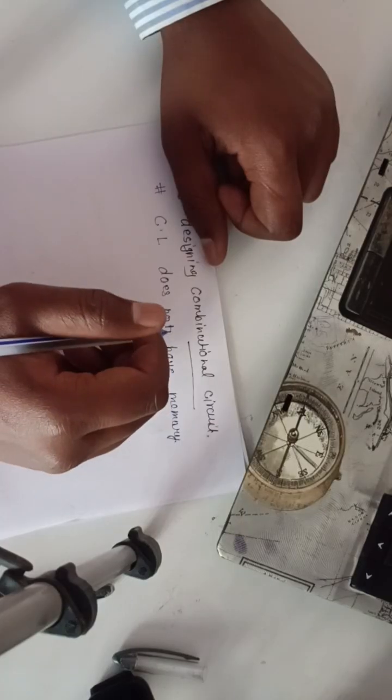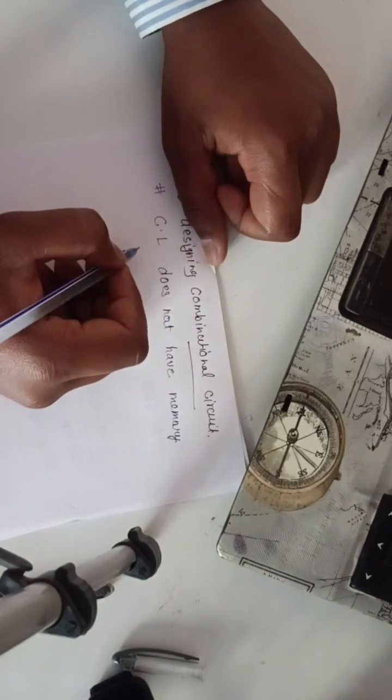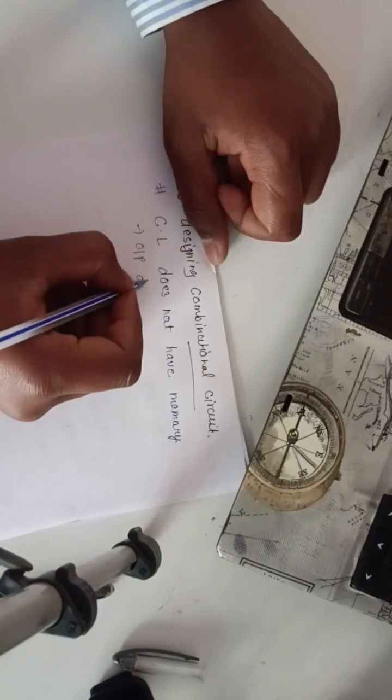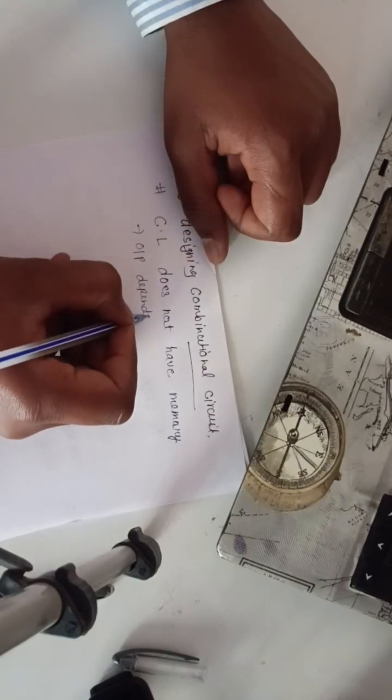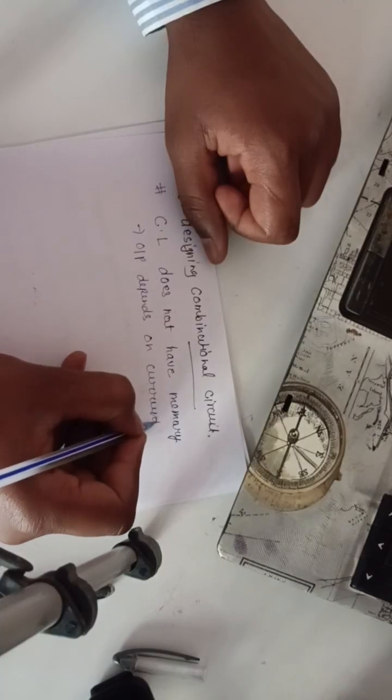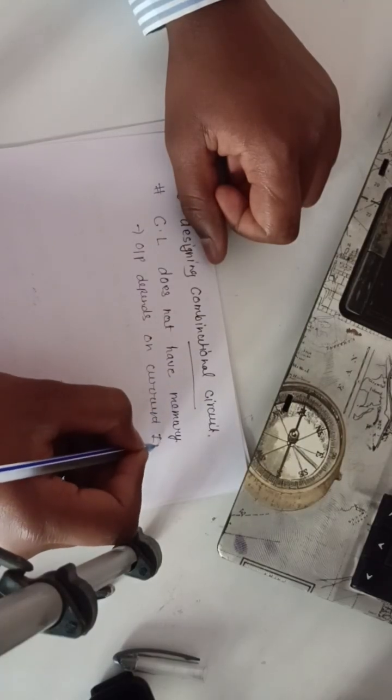The output depends only on the current input.